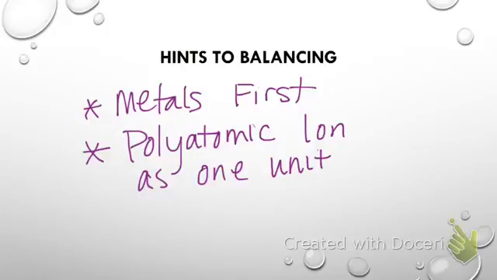Because if you have a nitrate, which is NO3, on both sides, and you break them down to nitrogen and oxygen, it makes it more complicated. If you just treat it as, oh, I've got 2 nitrates on both sides, then they're automatically balanced for you.